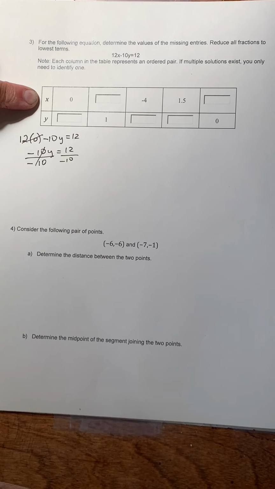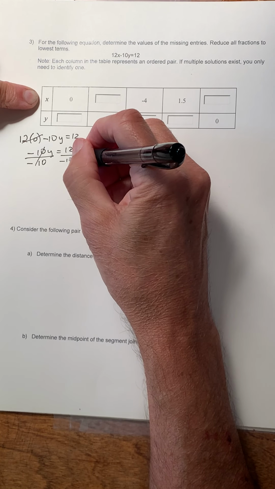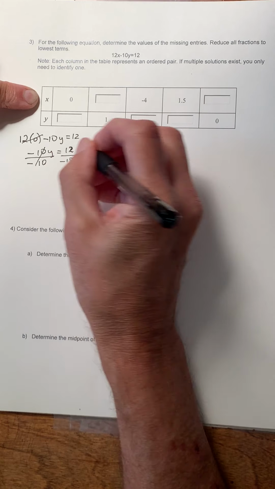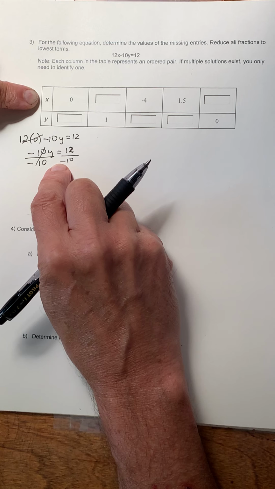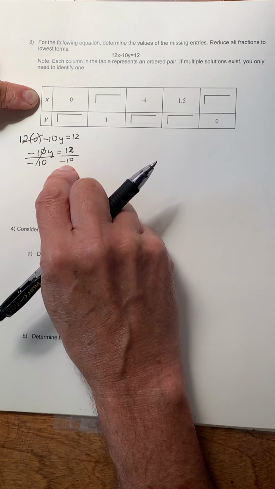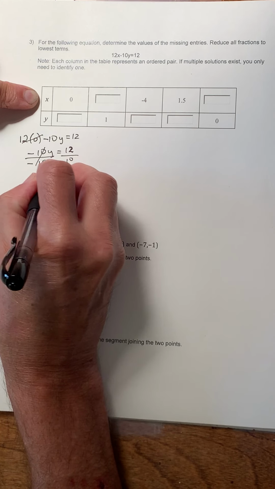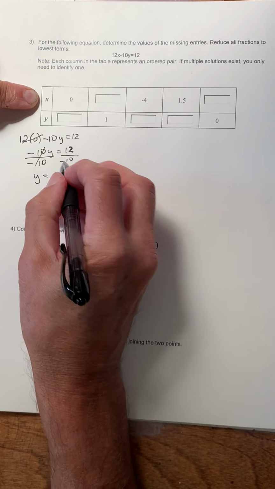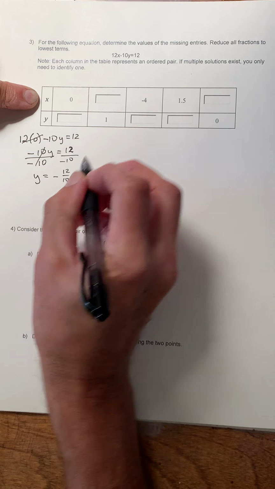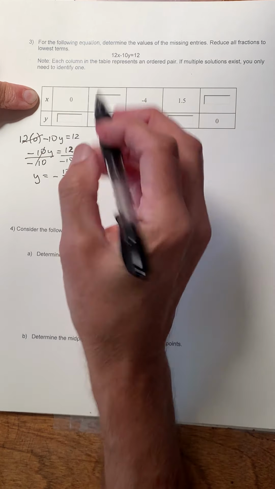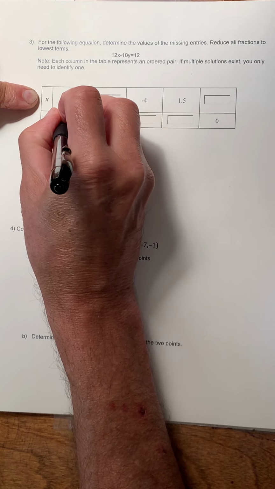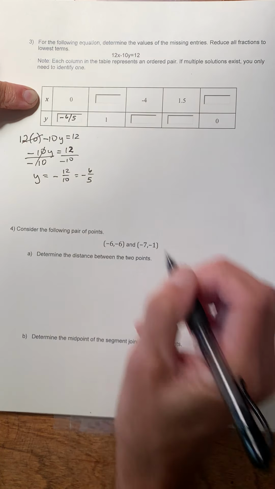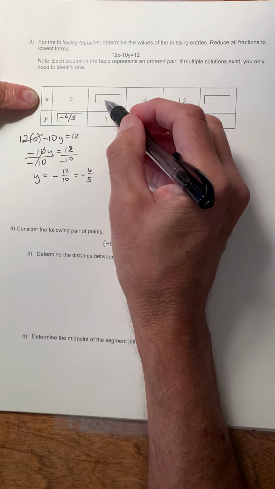Here's where you need to remember that a positive divided by a negative is going to be a negative. Another way to think of it is, if you have an odd number of negatives, like 1, 3, 5, 7 negatives, your answer is going to be negative. I have one negative here. So y is negative 12 over 10, but notice, reduce all fractions to lowest terms: negative 6 over 5. Is that okay? All right, the next one.